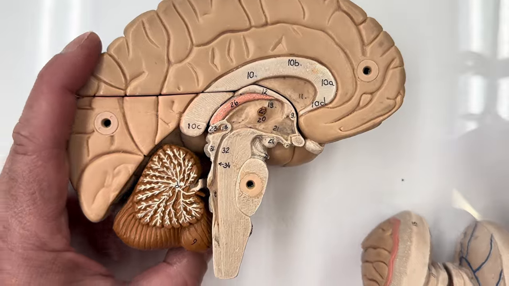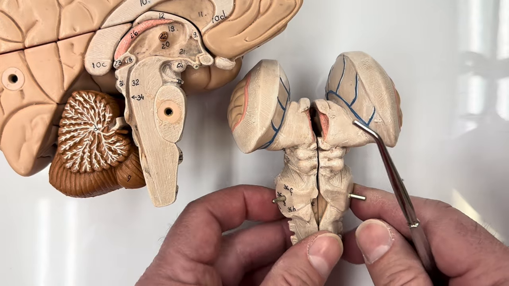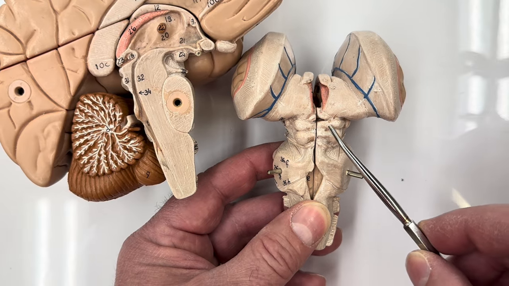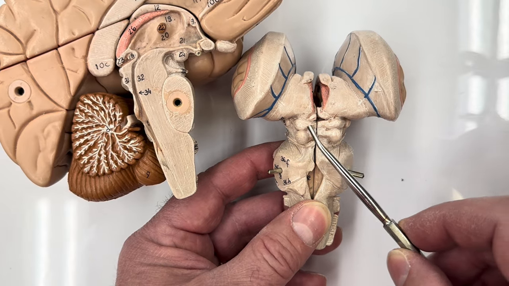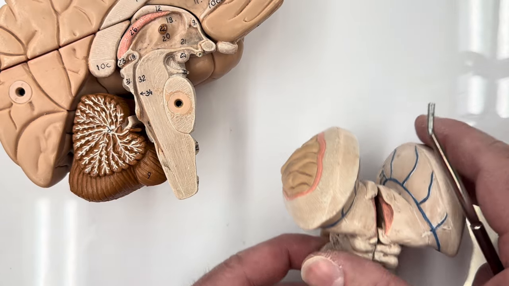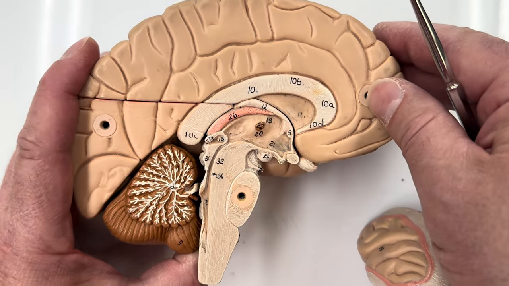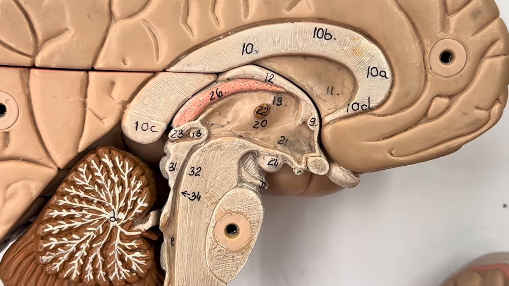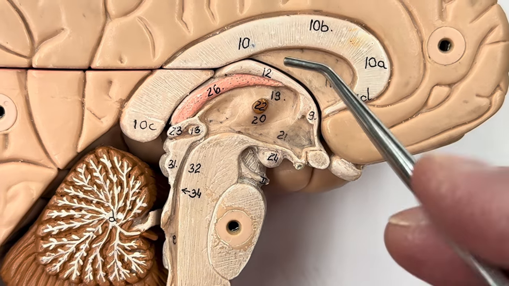Now, looking at a different model here, where the cerebellum has been removed, we can see the corpora quadrigemina again right there. So it's these four bumps that we see. Now coming back up to the sagittal section of the brain again, okay?